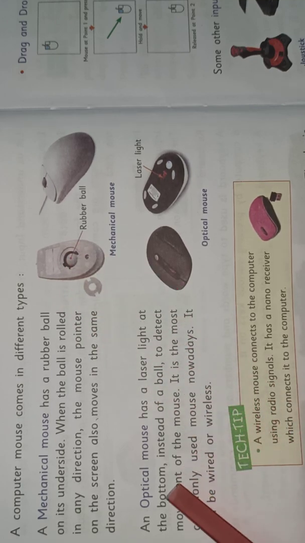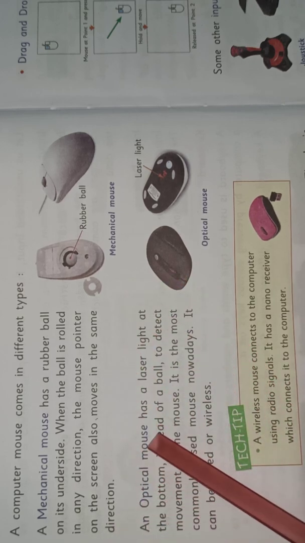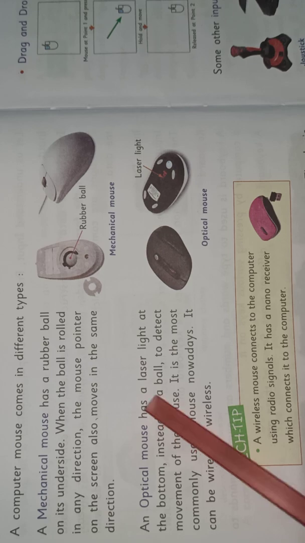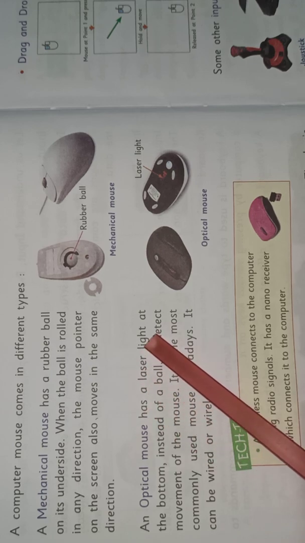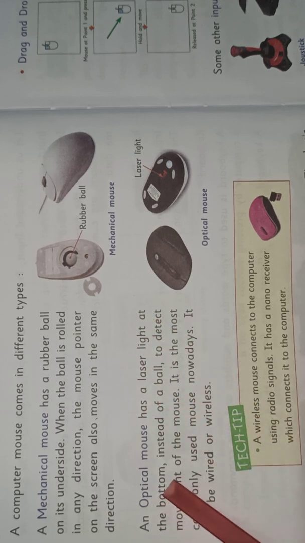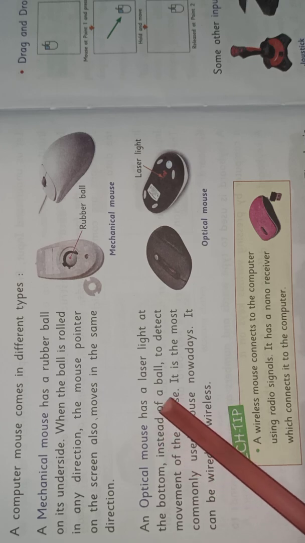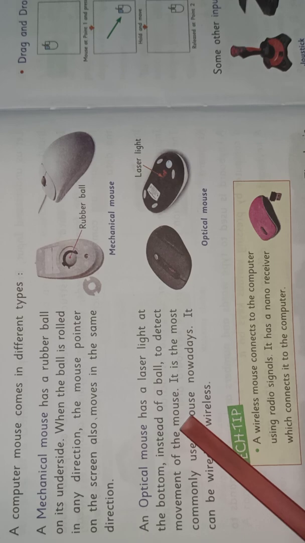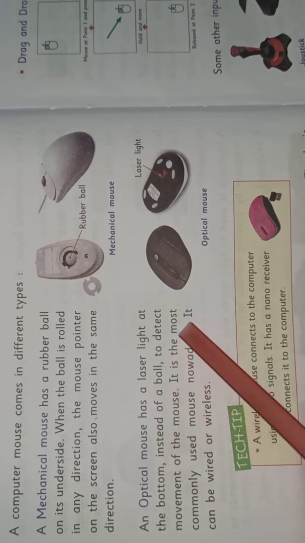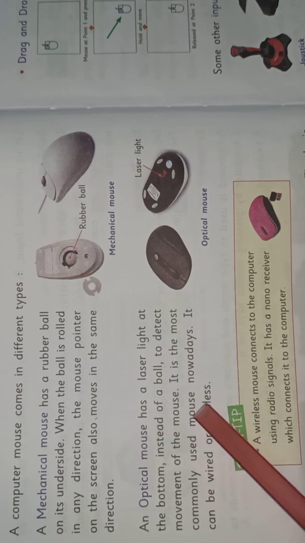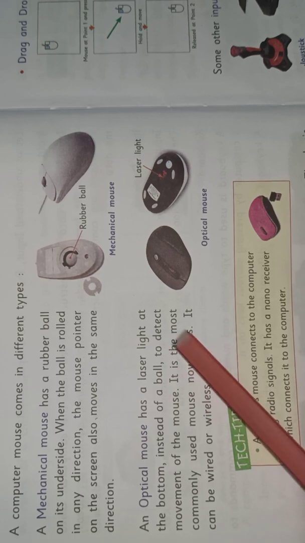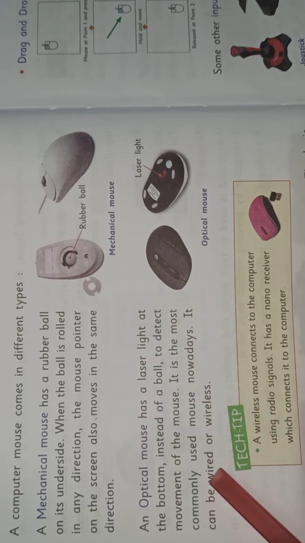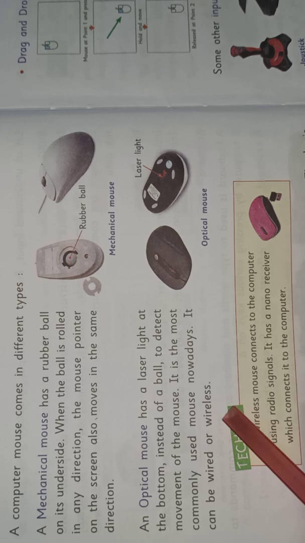Now the next one is the optical mouse. An optical mouse has a laser light at the bottom, instead of a ball, to detect movement of the mouse. It is the most commonly used mouse nowadays. It can be wired or wireless.